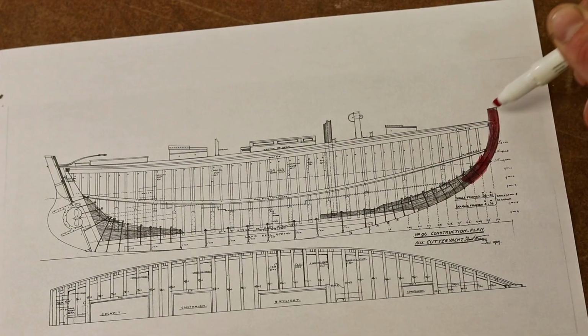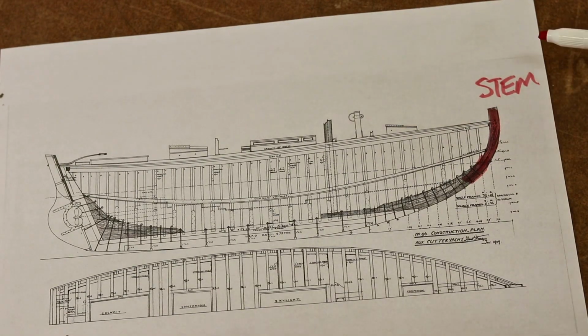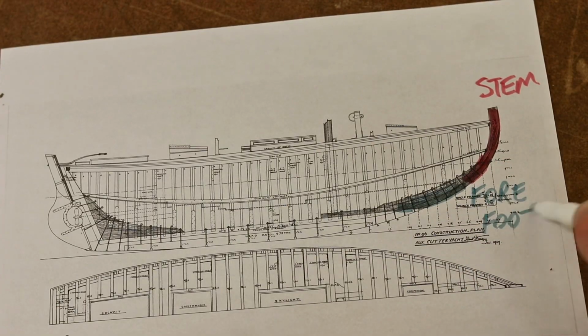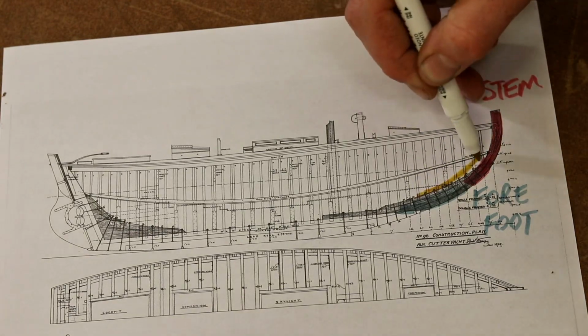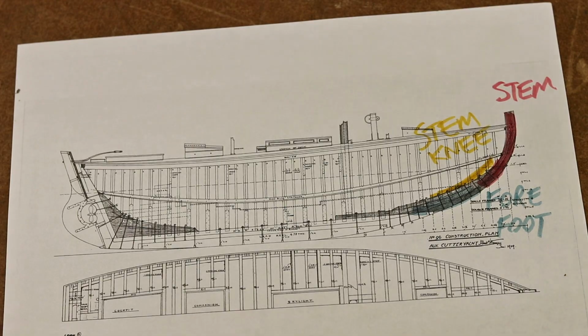So from the bow, first of all you have the stem, that's the very front part of the boat which cuts through the water literally, and the actual shaped part of that is called the cutwater. Aft of the stem you usually have some kind of forefoot which continues the centre line down, and the stem and the forefoot are usually connected with some kind of stem knee. In other cases there's no forefoot, the stem goes directly to the keel, but in that case there would be some kind of stem knee or forward deadwoods.